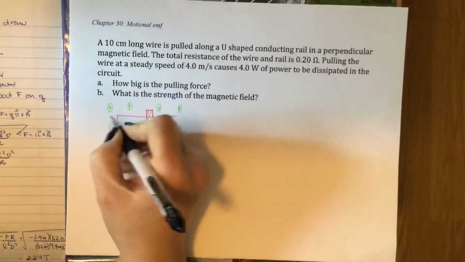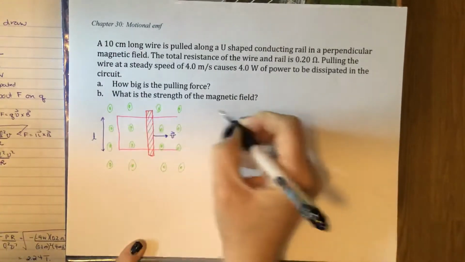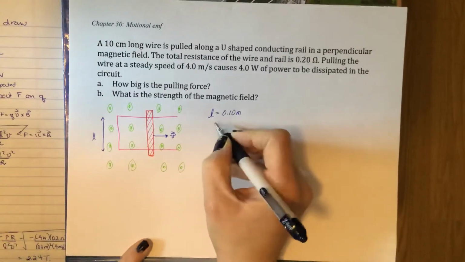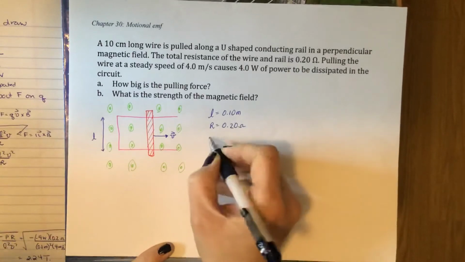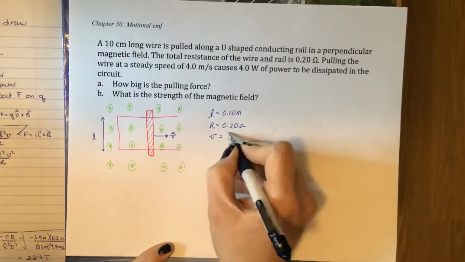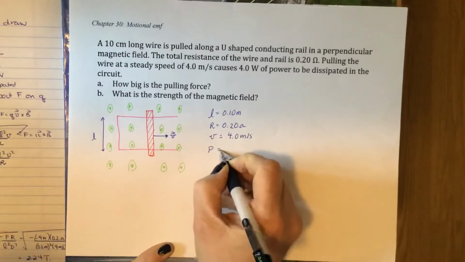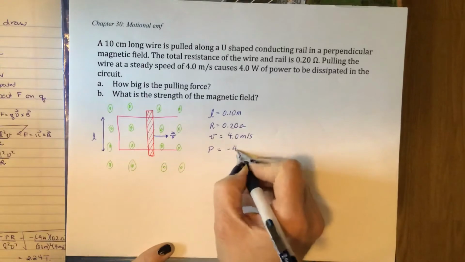So the length, the part that's in the circuit in our field, that's 10 centimeters, 0.10 meters. The resistance of the whole thing is 0.20 ohms. The speed at which we're pulling it is 4 meters per second. And then the power, a little bit careful here, the power is dissipated, so it's minus 4 watts.